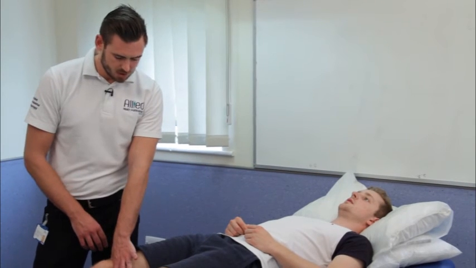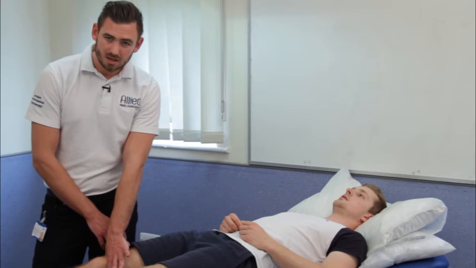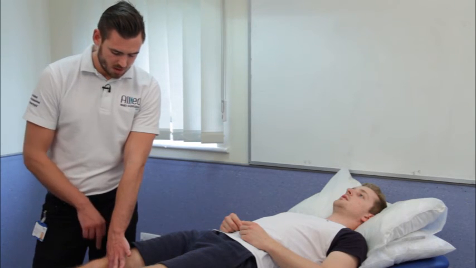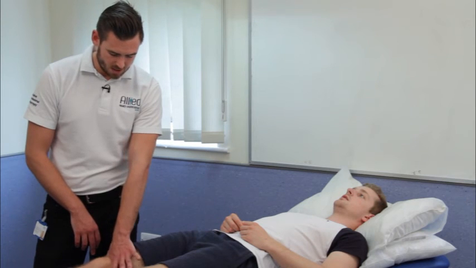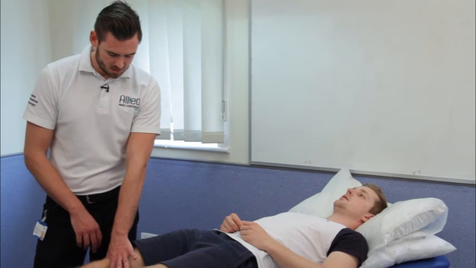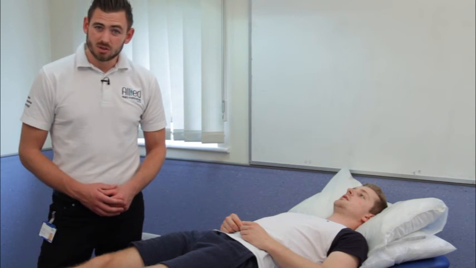Then the final test we can do is if we apply a bit of pressure over the top of the kneecap. This is called a Clark's test. What I'm going to do is just ask Rob to contract his quadricep muscle. So push his knee down into the bed and then relax. And again. Good, and relax. And again, all we're looking for is the reproduction of symptoms.